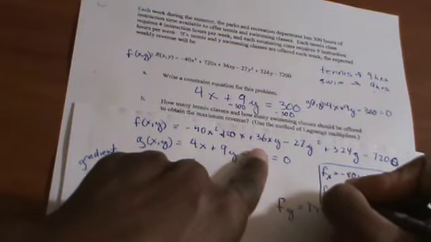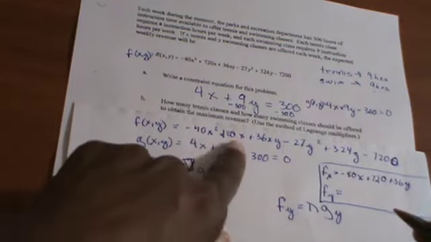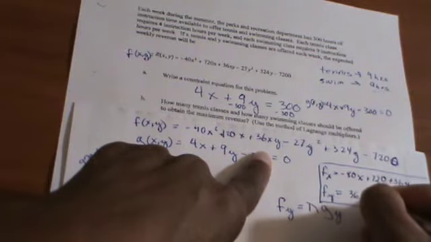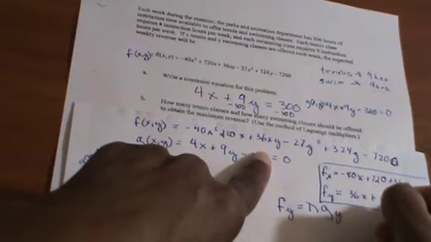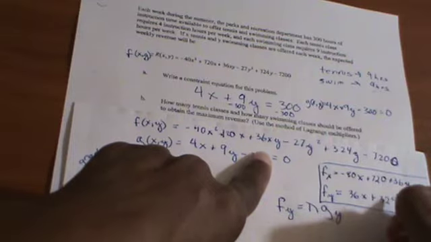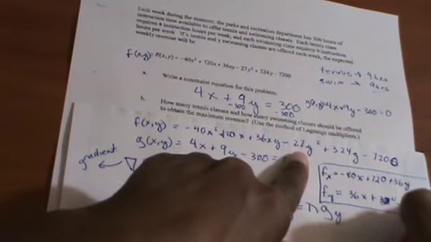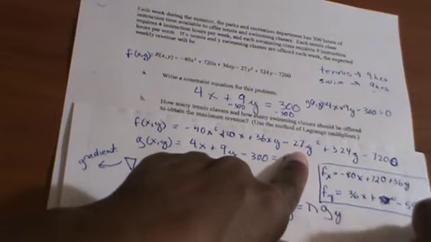And then f sub y equals, let's see, 0, 0, 36x. Oh, I missed one right here. Minus 54y plus 324.